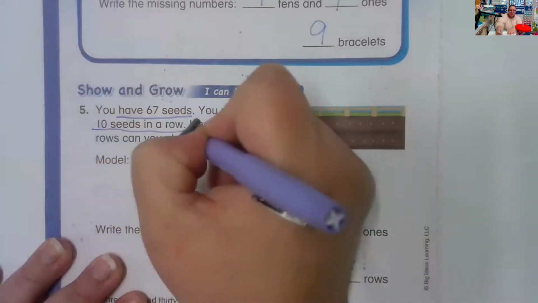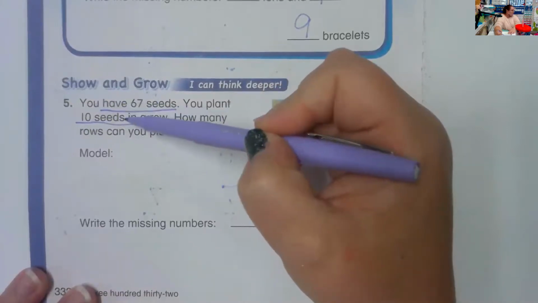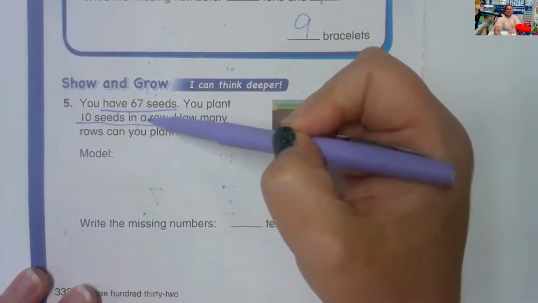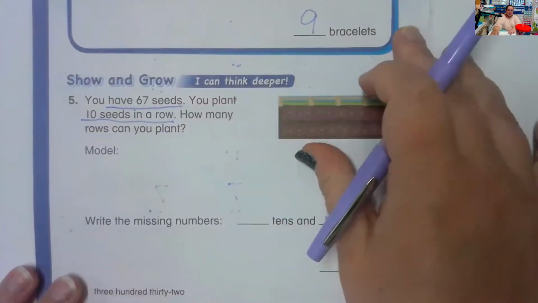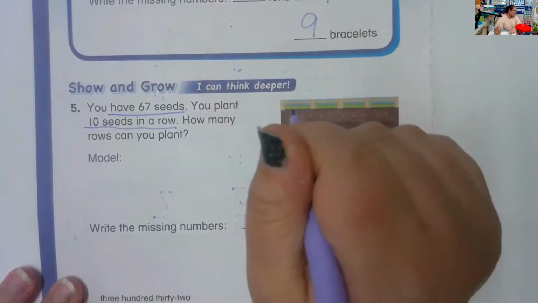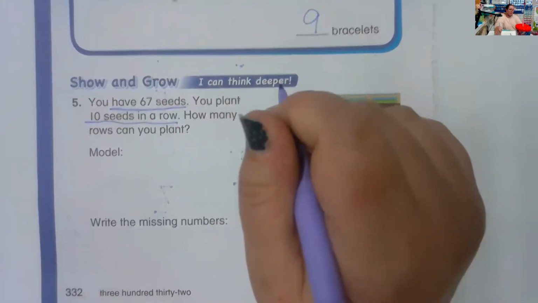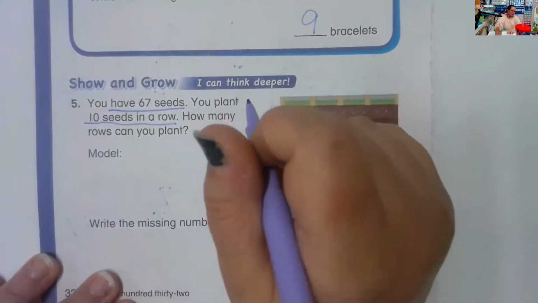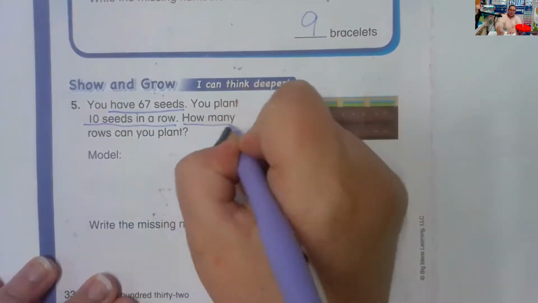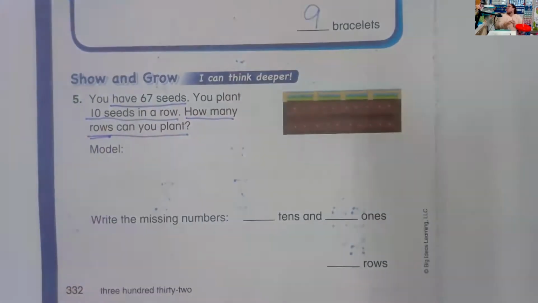That we're going to put 10. What does it say? Does it say 10 more? 10 seeds in a row. Okay. What do we need to know? What do we need to know? How many rows?